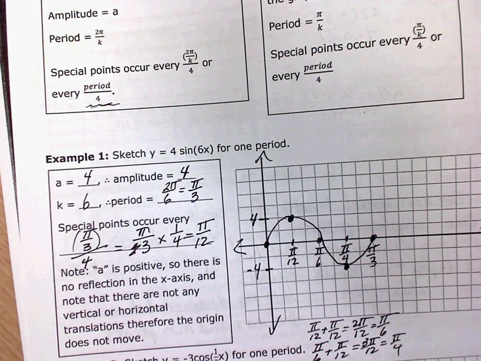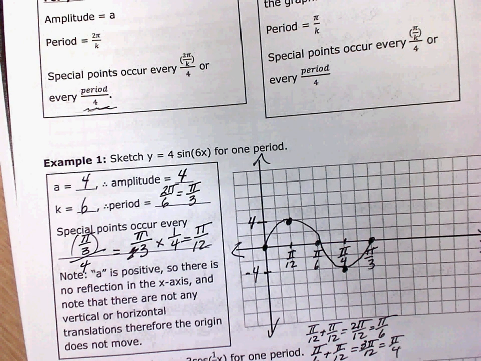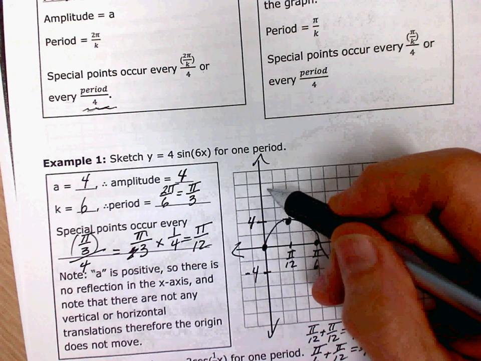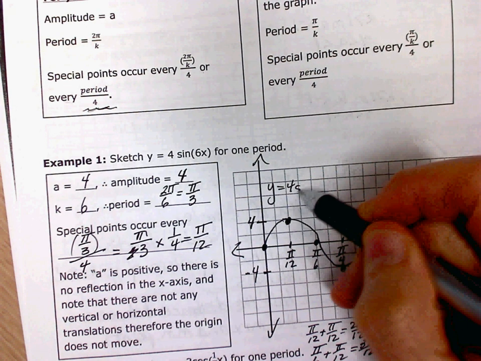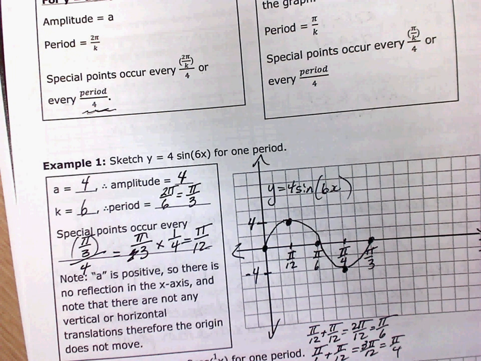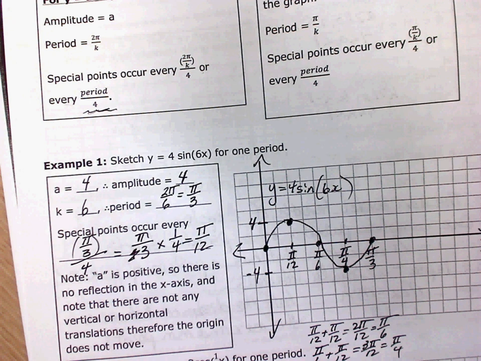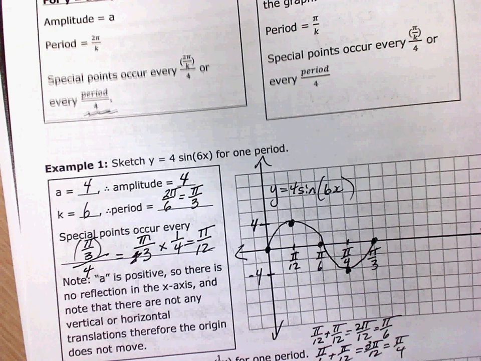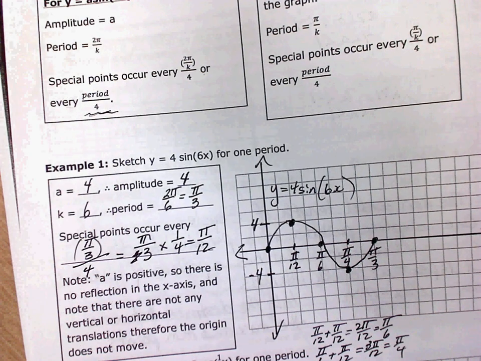Yes, I guess y equals. Good point, thank you. Let's do this one. Is there anything you'd like me to go over?